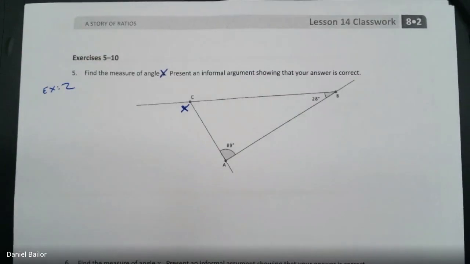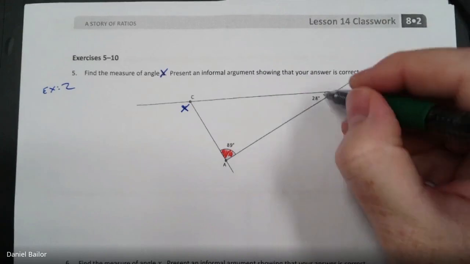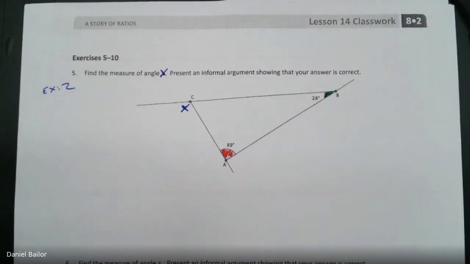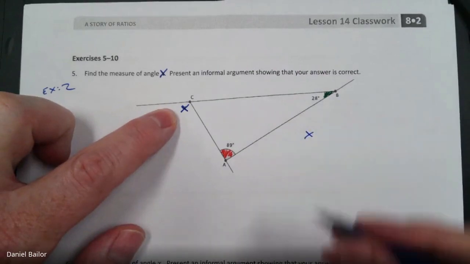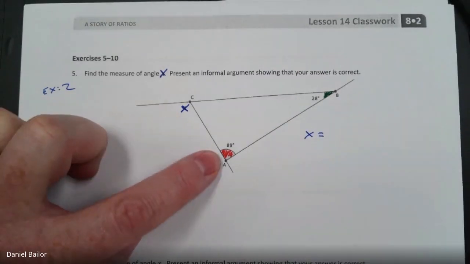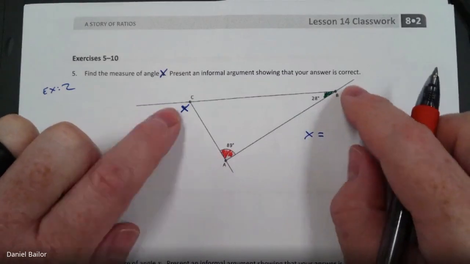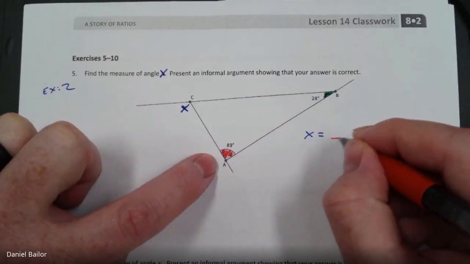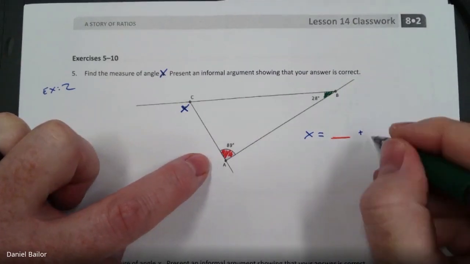This is using the shortcut, because I know I can even color code it. I know the rule today, the shortcut tells me that the external angle x equals the 2 remote interior angles. So x is going to be equal to the red plus the green.